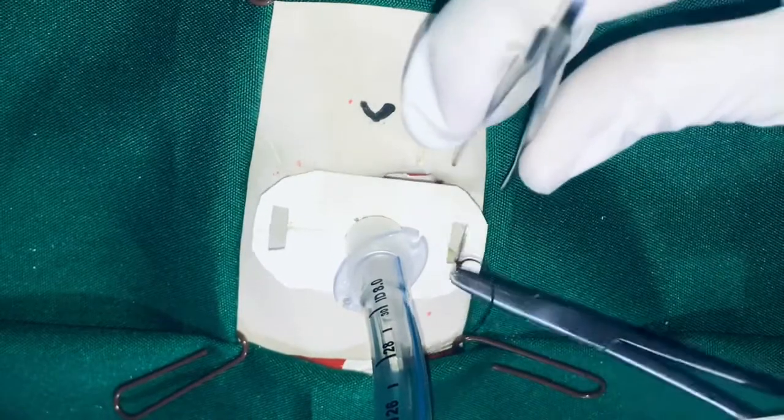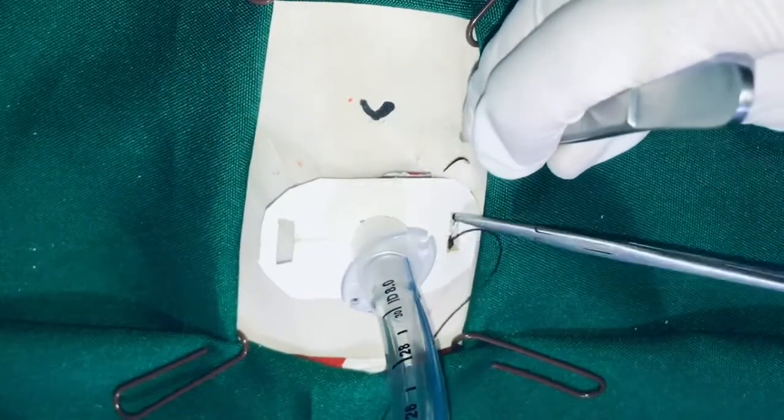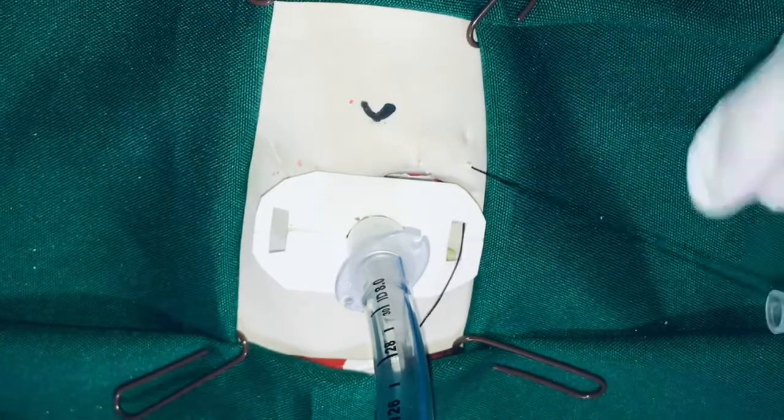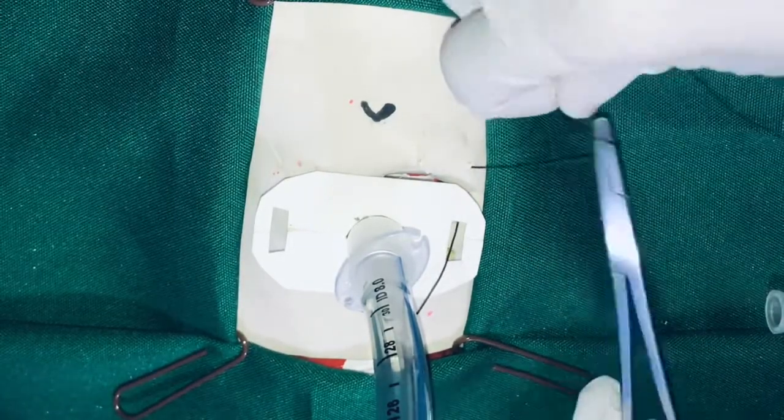Secure the tube with sutures but not too tightly because it can cause surgical emphysema.